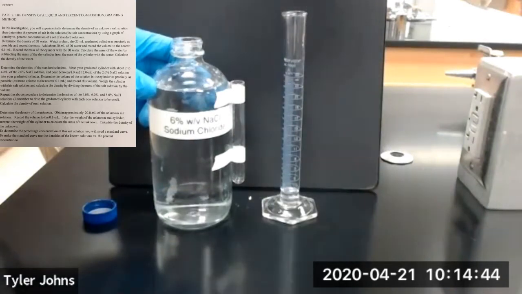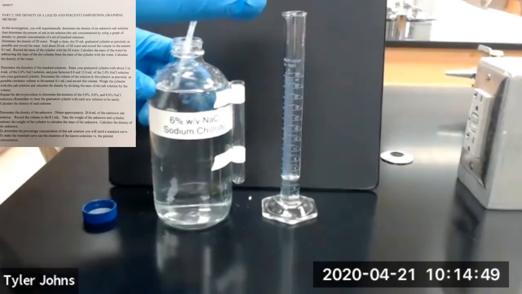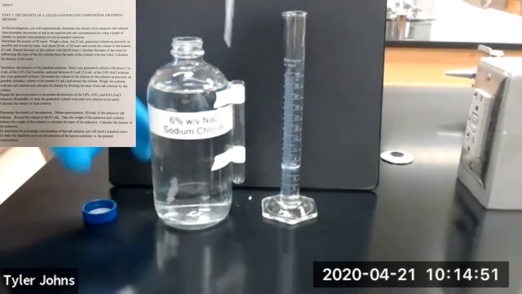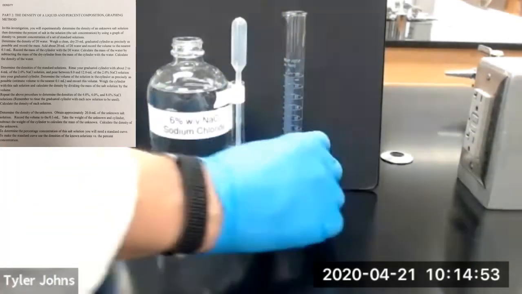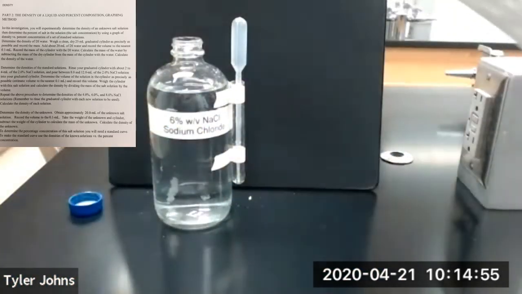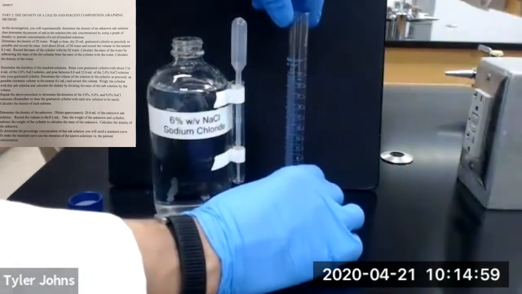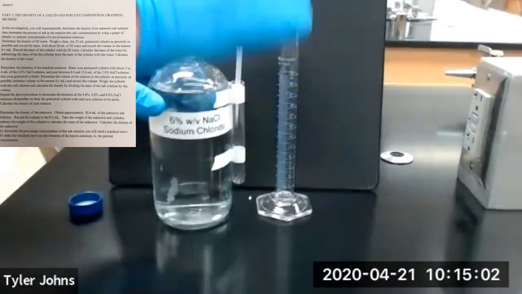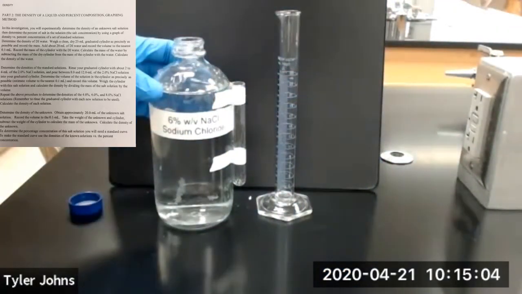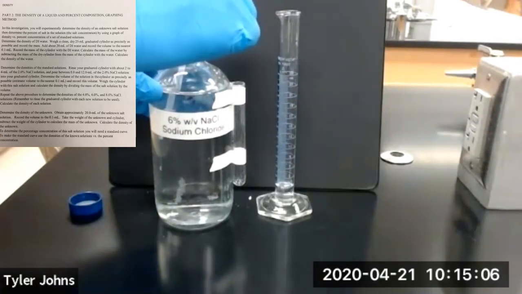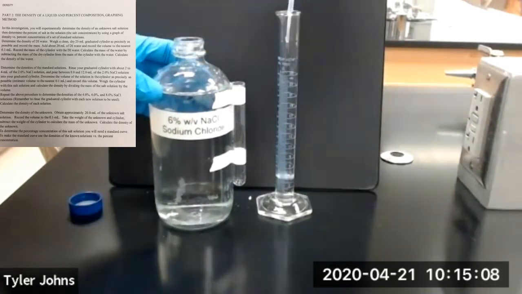We're going to rinse our graduated cylinder with a couple milliliters of 6% sodium chloride. Then we'll dump. And then we're going to add between 8 to 12 milliliters of our 6% standard salt solution.